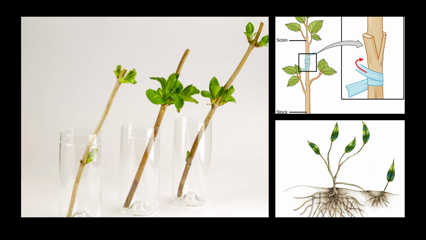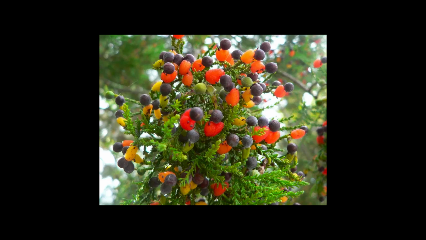So an example of grafting that I find very intriguing is there are trees that have been created that grow several different types of fruit, which this tree here had several different types of fruit tree cuttings grafted onto it, and thus it bears many different forms of fruit.